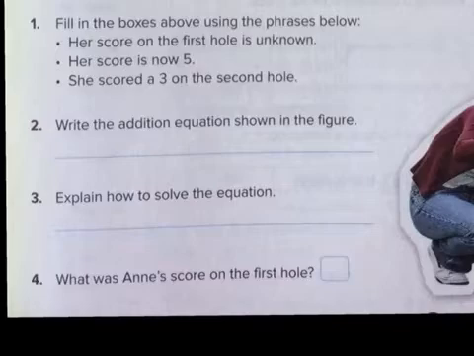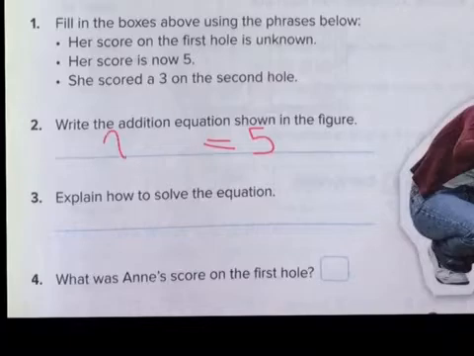We know that it totals 5, so it's equal to 5. That's why it's called an equation. This side and this side will both equal 5. And we know that we don't know what she did on the first hole, but she got 3 on the second hole. And there we go. Okay, that's an equation. This is 5. So what number am I missing here to make this 5? Alright, explain how to solve the equation.